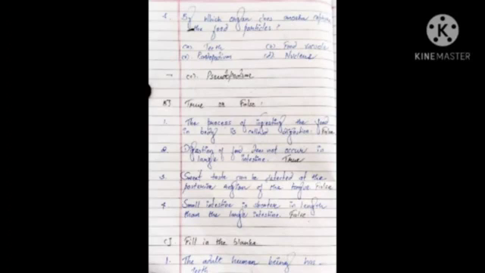B is true or false, and the first one is the process of ingesting the food in the body is called digestion, and the answer is false. Second one is digestion of food does not occur in the large intestine, and the answer is true. Third one is sweet taste can be detected at the posterior region of the tongue, and the answer is false. Fourth one is small intestine is shorter in length than the large intestine, and the answer is false.